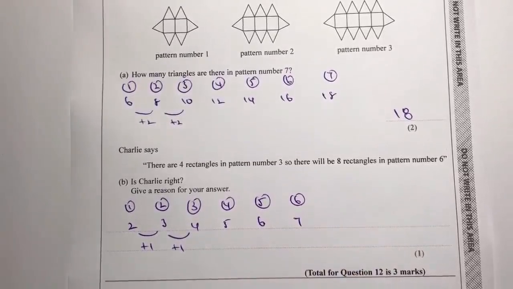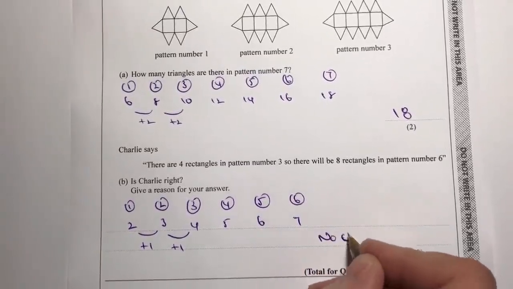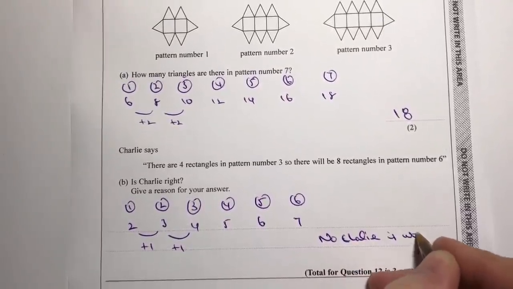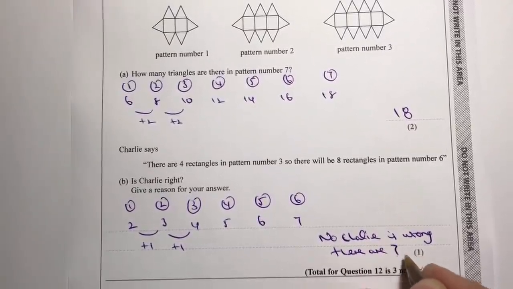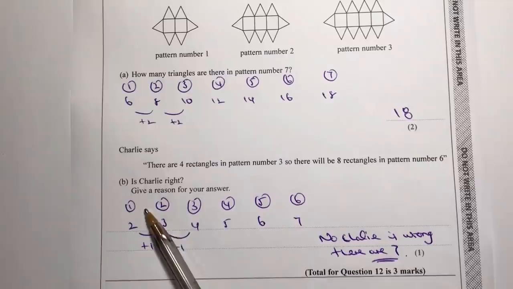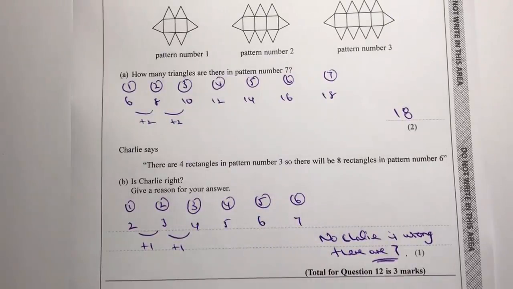Okay, so actually no, Charlie is wrong. There are 7. Okay. All right, so I think sometimes with these type of questions, it's a good idea to work your way through just methodically and show to the examiner that you're working through in a way that works for you and helps you to demonstrate that you understand the question.